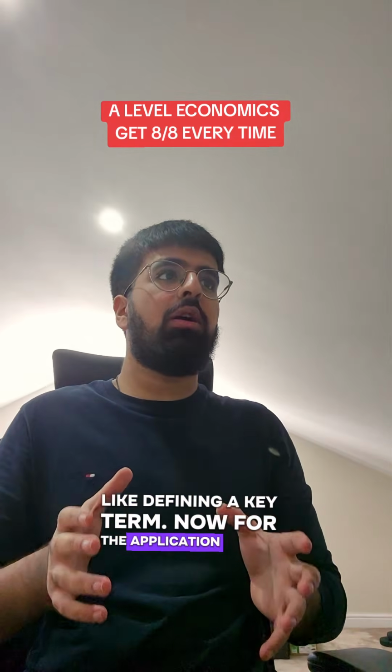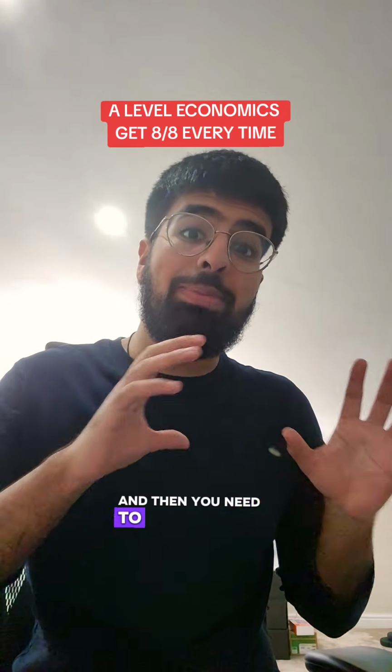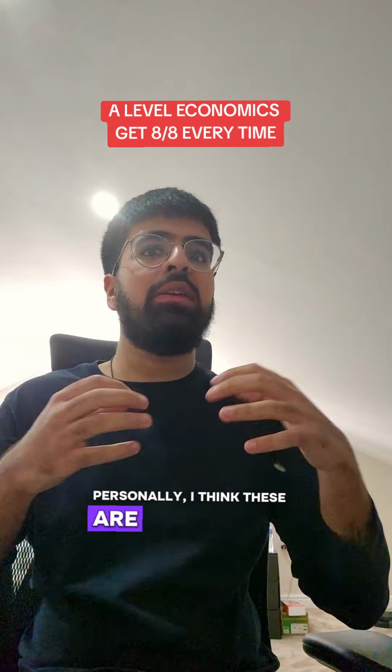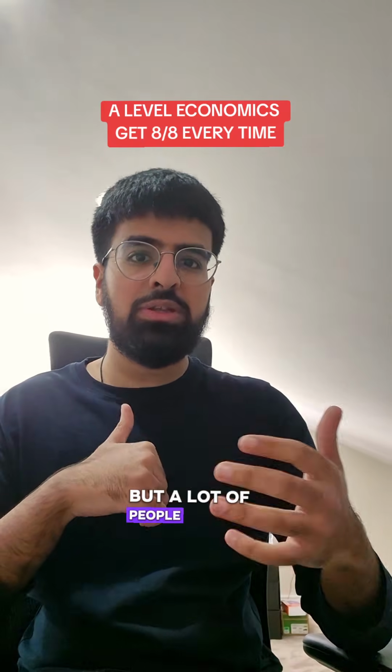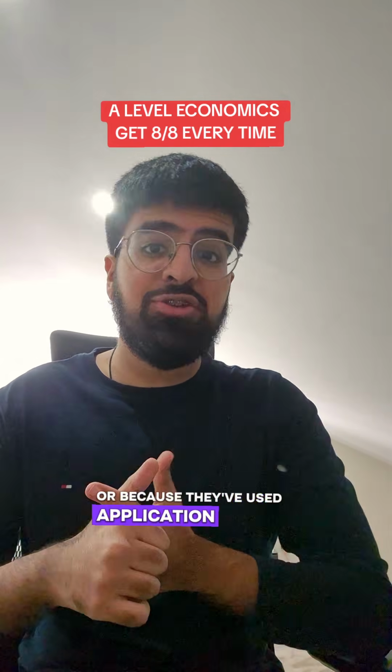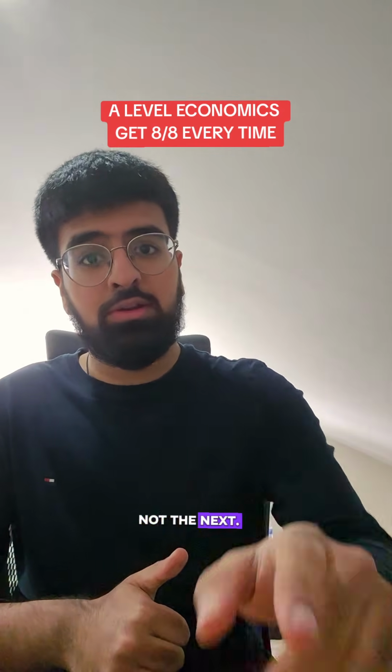Now, for the application marks, you need to make a point and then you need to apply what you've read in the extract to your answer. Personally, I think these are the easiest marks that you can get, but a lot of people miss out on them either because they've forgotten about them or because they've used application in one paragraph but not the next.